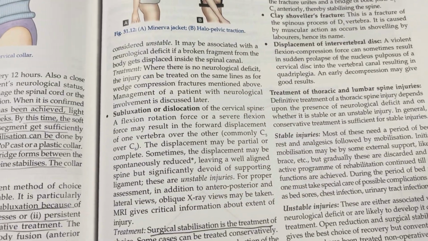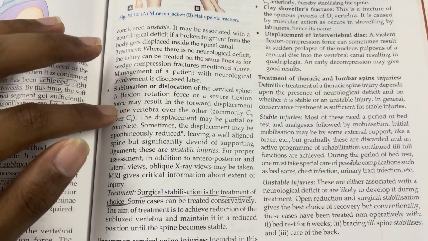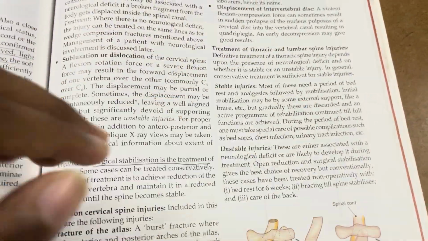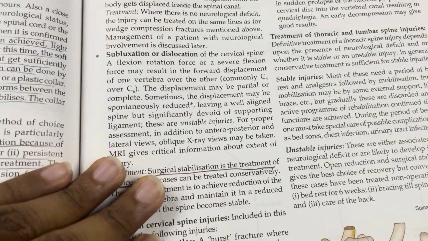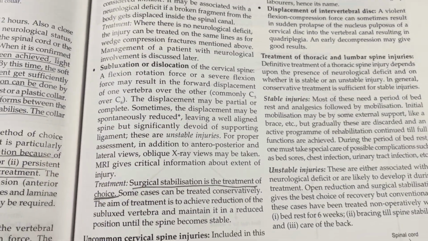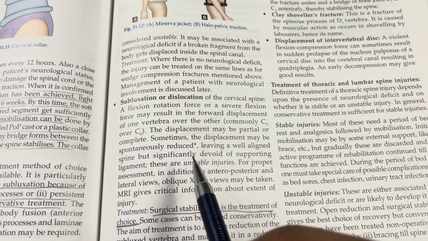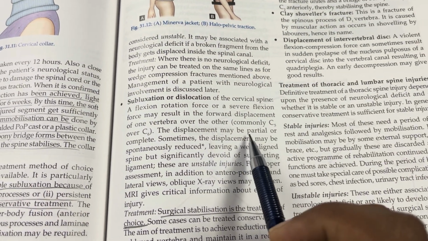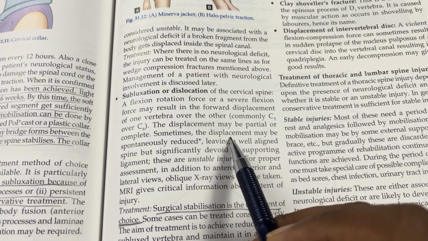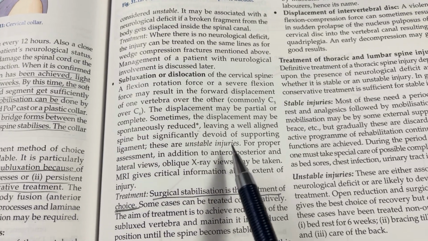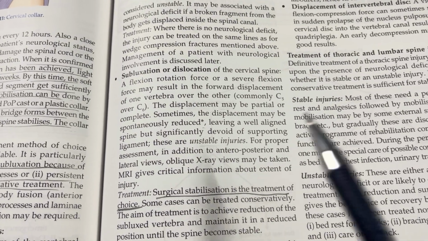And then subluxation or dislocation of the cervical spine. A flexion rotation force like this is most severe. It can result in the forward displacement of one vertebra over the other. The displacement may be partial or complete. Sometimes the displacement may be spontaneously reduced, leaving a well-aligned spine but significantly devoid of supporting ligaments. They are unstable injuries again.